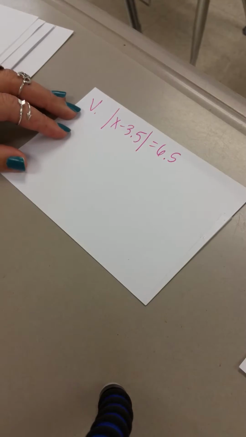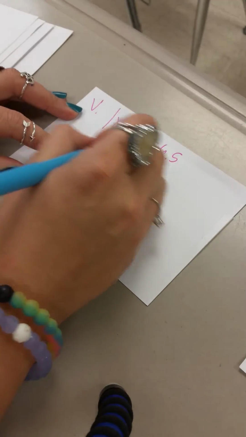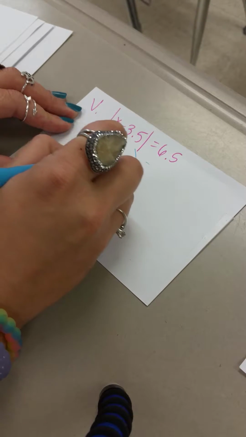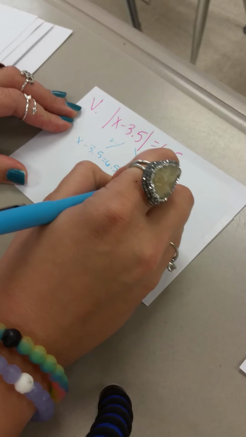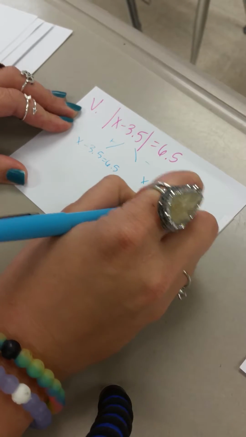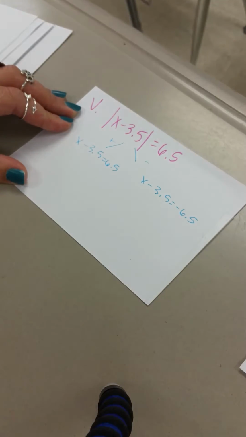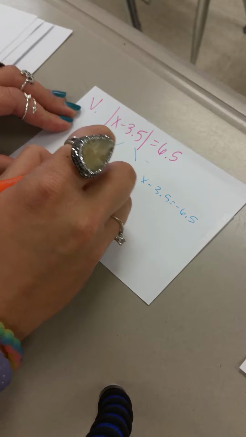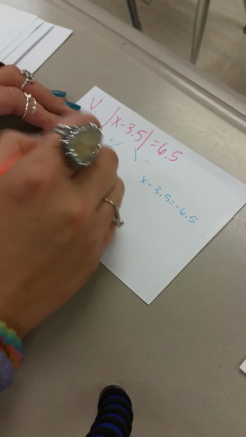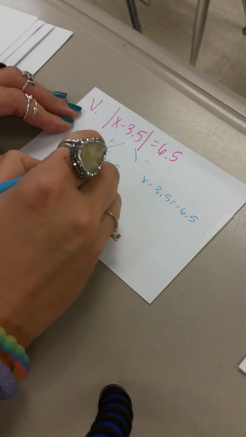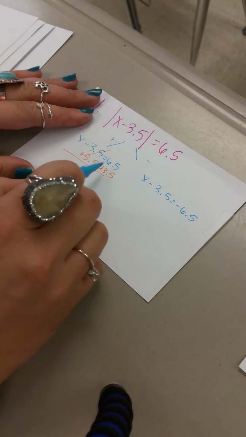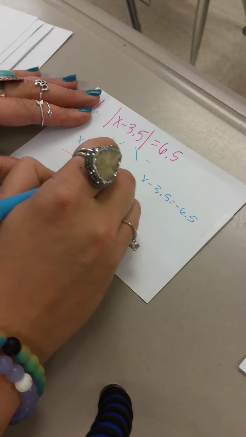All right, next I'm going to do V, as in potato. The absolute value is by itself, so we're going to do our positive and negative answers. x minus 3.5 equals 6.5, and x minus 3.5 equals negative 6.5. If we add 3.5 to both sides here, and notice we're doing the same steps every time, guys, because it's just an absolute value problem and we're still using our solving equation skills. So 6.5 plus 3.5 gives us 10.